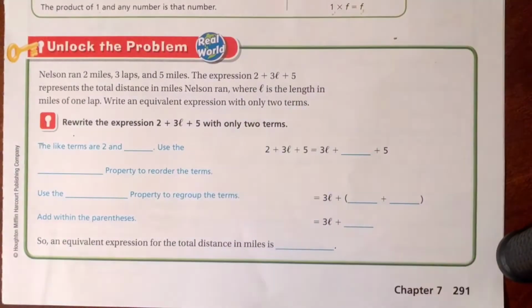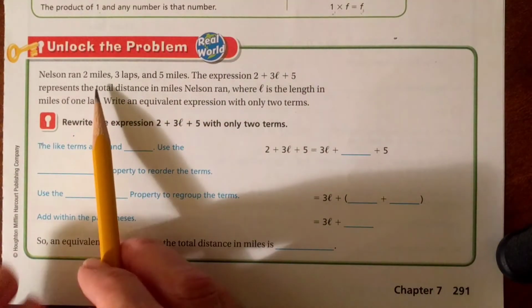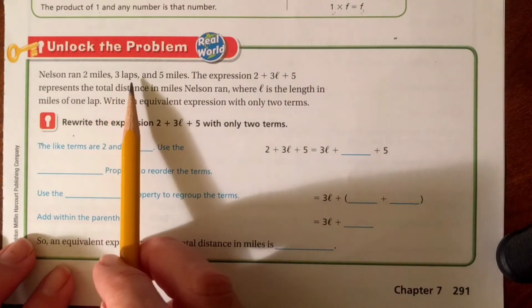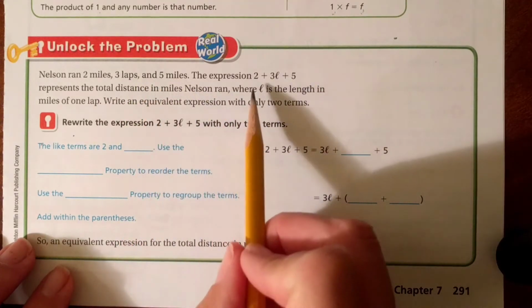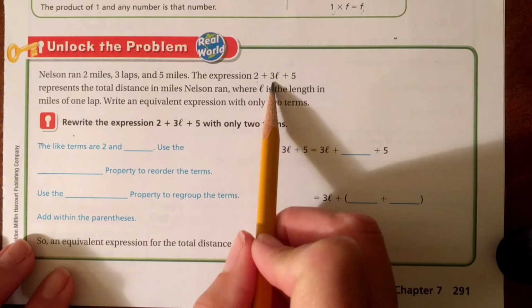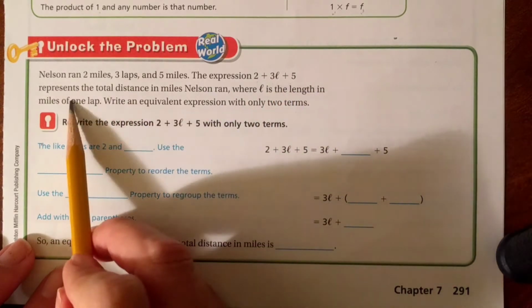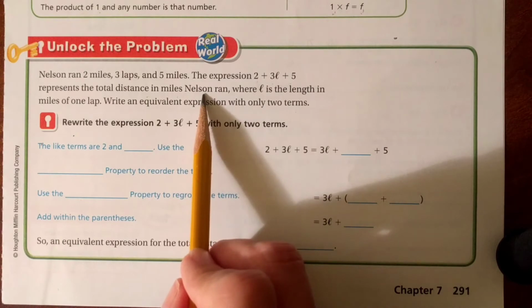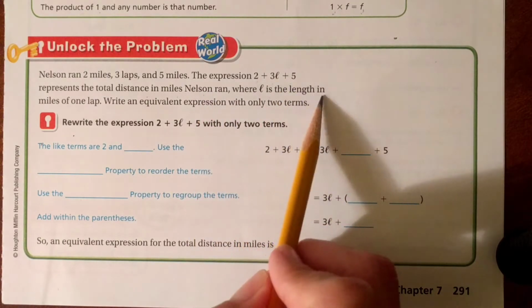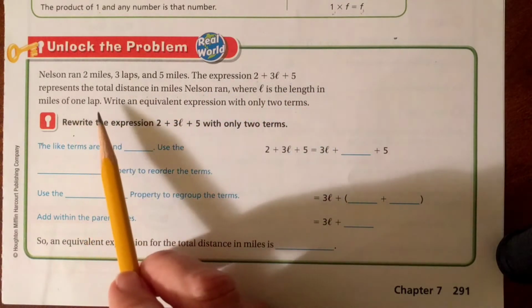All right, here we go. Nelson ran 2 miles, 3 laps, and 5 miles. The expression 2 plus 3L plus 5 represents the total distance in miles Nelson ran, where L is the length in miles of 1 lap.